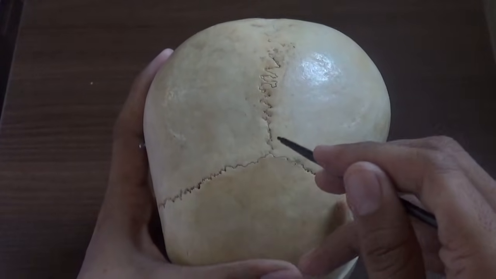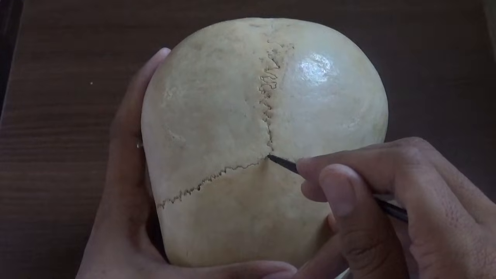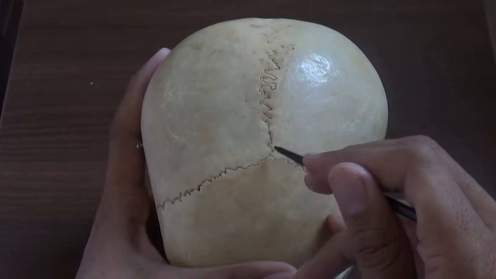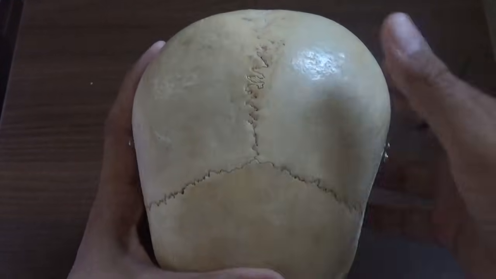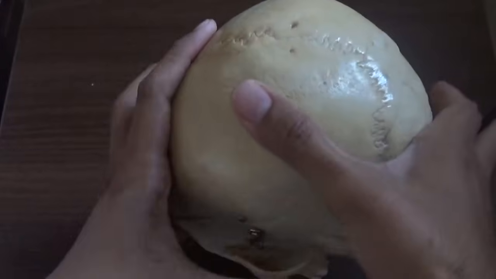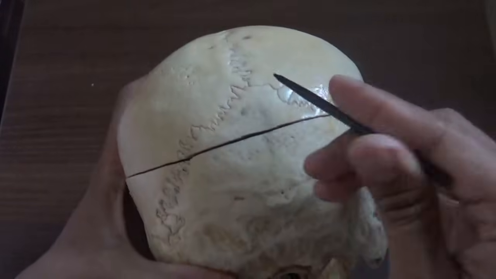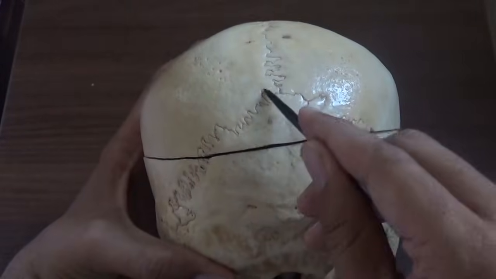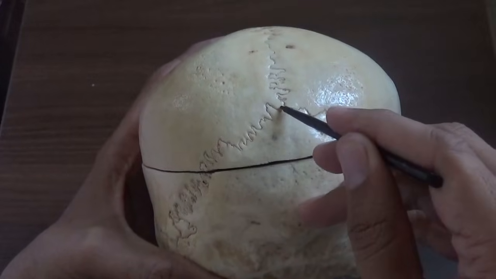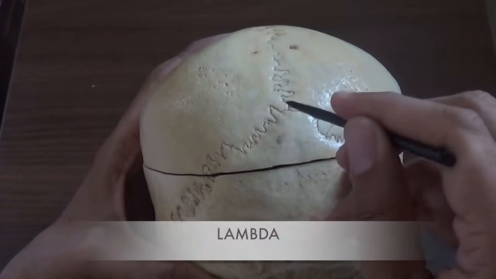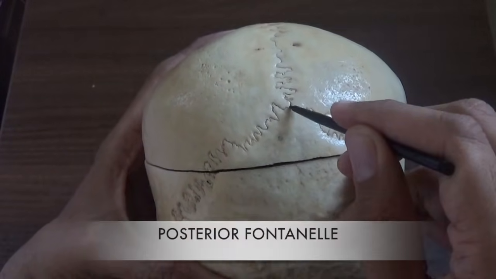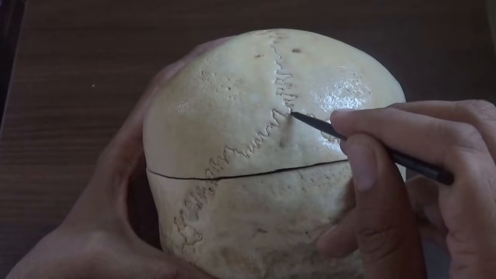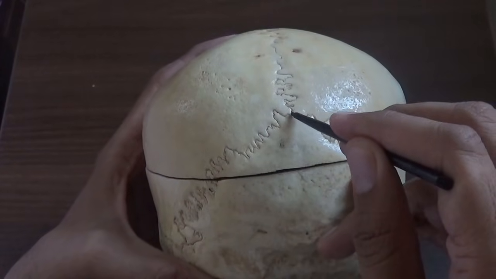So this is the site of the anterior fontanelle, and in adults it is termed bregma. Similarly, when the sagittal suture meets the lambdoid sutures over here, this point is termed lambda, which is again the site of the posterior fontanelle, which gets fused at 1 to 1.5 months of life.